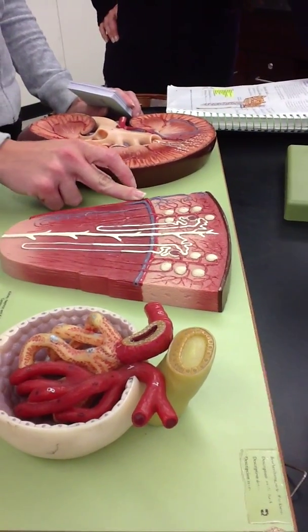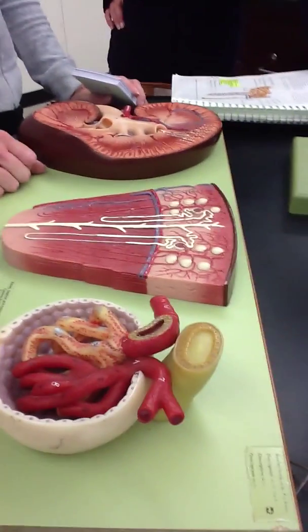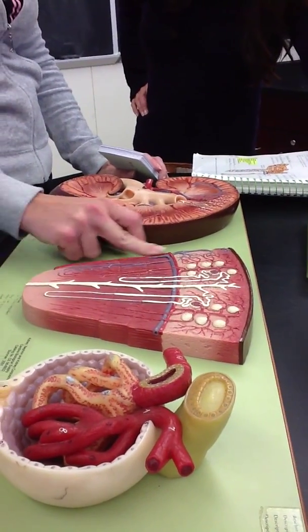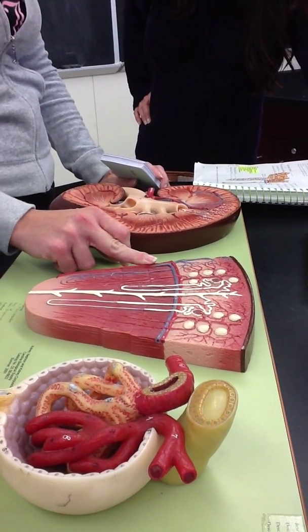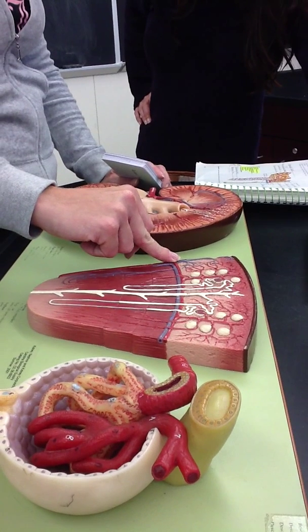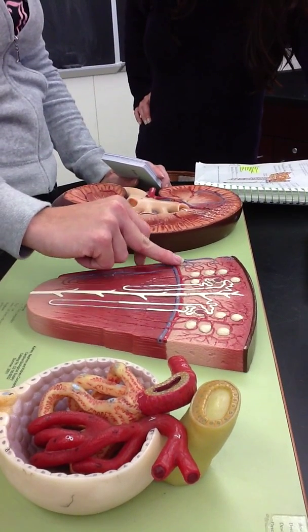That's pretty good. Interlobar. Okay, so redo that. Interlobar, lobar, arcuate, interlobar. There you go. Artery and vein. How do you say it? Arcuate.